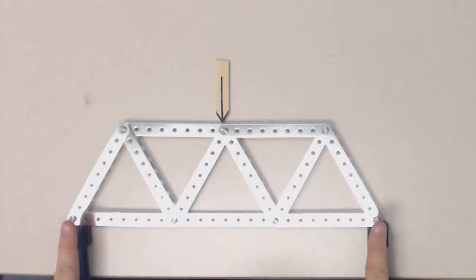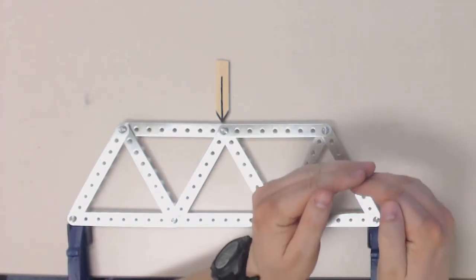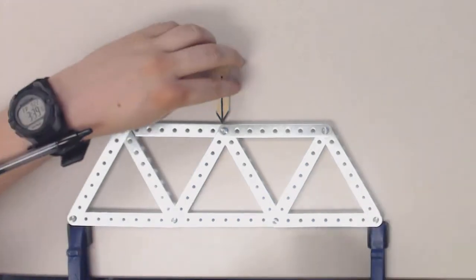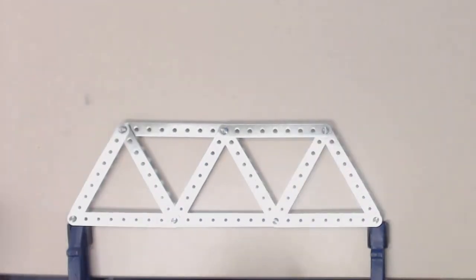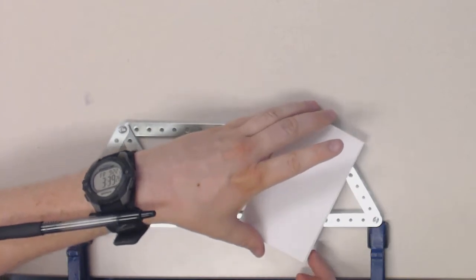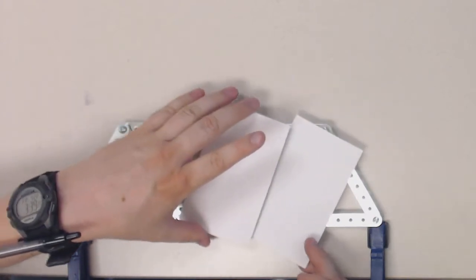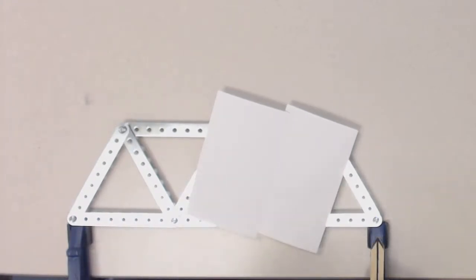Now if we were to isolate just this joint right here and look at it, let's go ahead and isolate it. I'm going to put my hand over there, and let me get something to cover the rest of it with, just for illustrative purposes. I'm going to cover the rest of it with a pair of note cards, and we're just going to look at this joint right here.